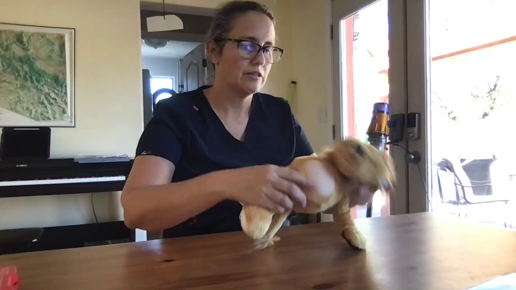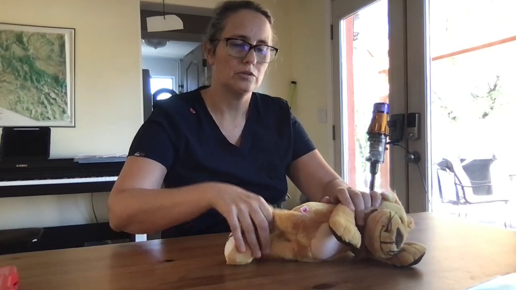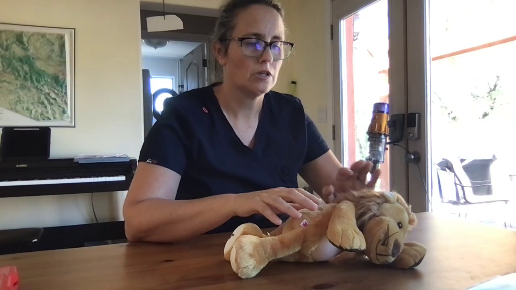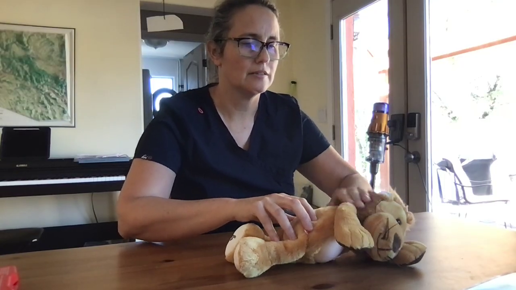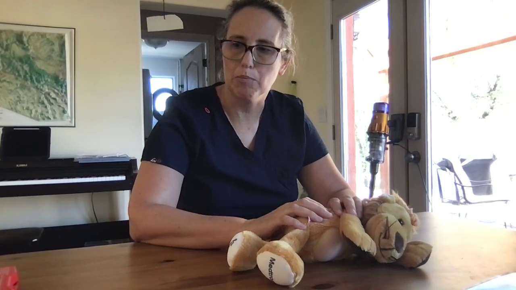My student, I'm going to position on their side so that they do not accidentally aspirate while they're in recovery. I'm going to stay with this student until help arrives.